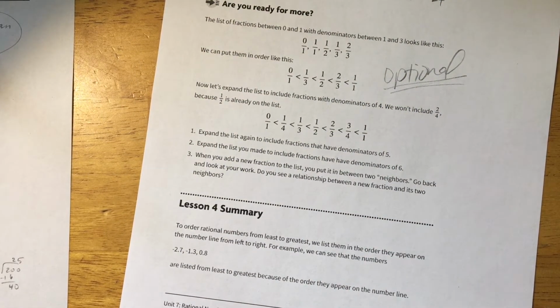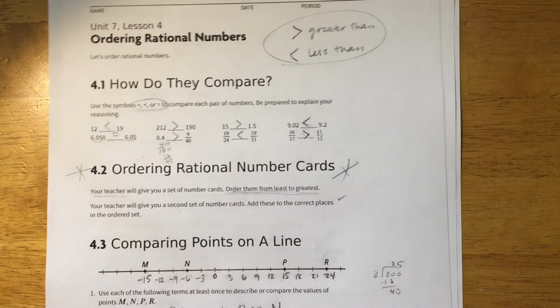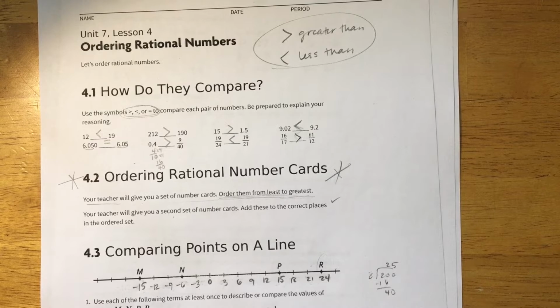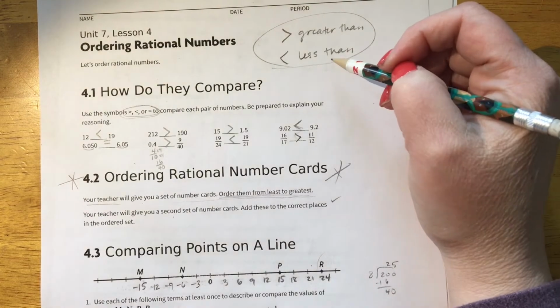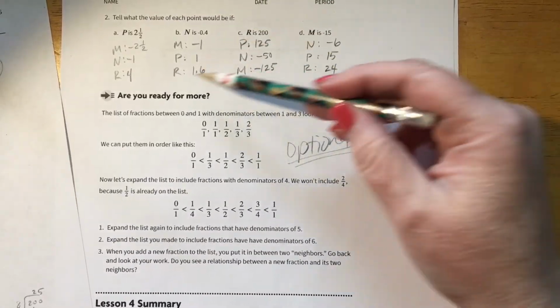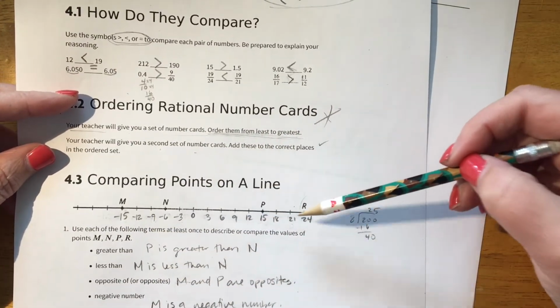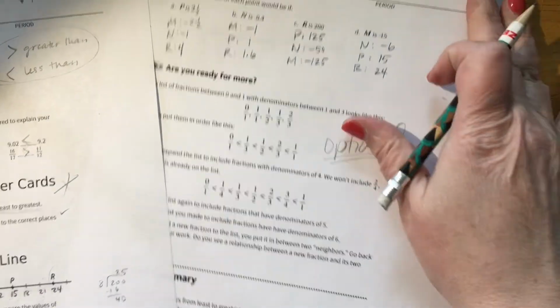Real short lesson summary. There's no new vocabulary words today, so we don't need to worry about that. Hopefully, we are a little bit better at greater than and less than, plotting numbers on number lines and talking about them, as well as finding all these different ways of labeling number lines. What a great activity that was. I really liked that one.